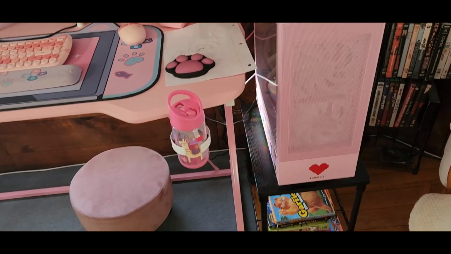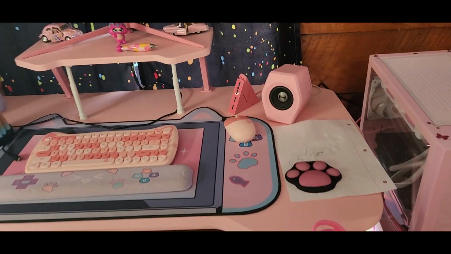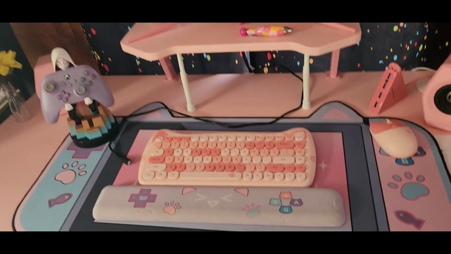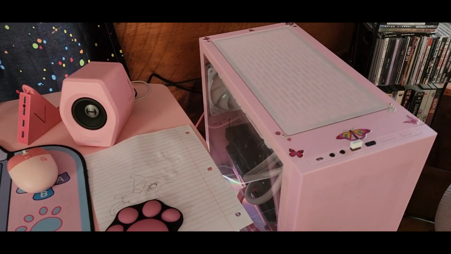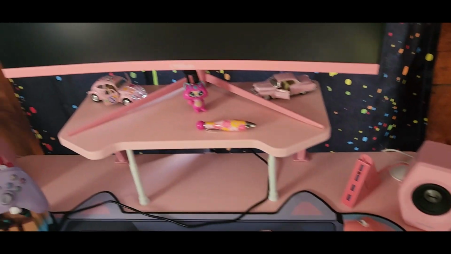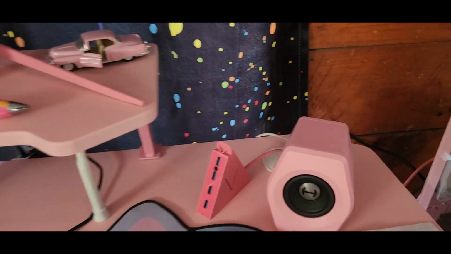And as you can tell, she absolutely loves pink and cats and animals. And I do have a video about this build coming soon. We can get back to that later. Alright, so let's get to her speakers.